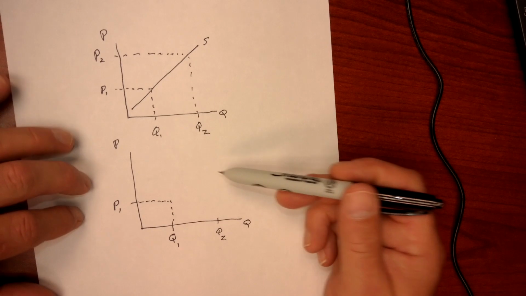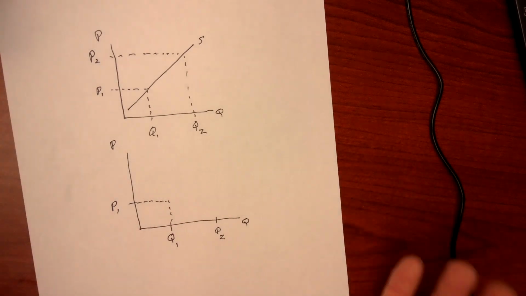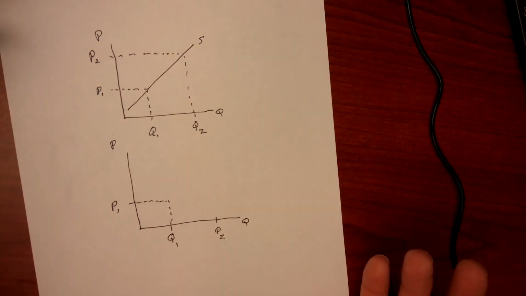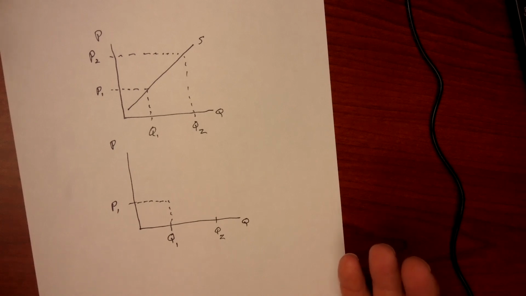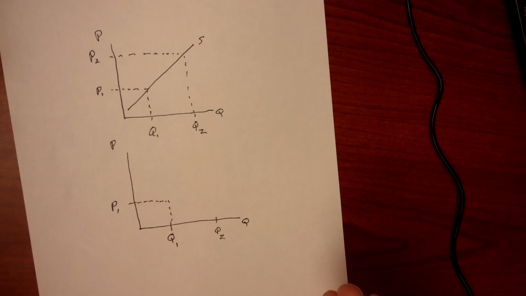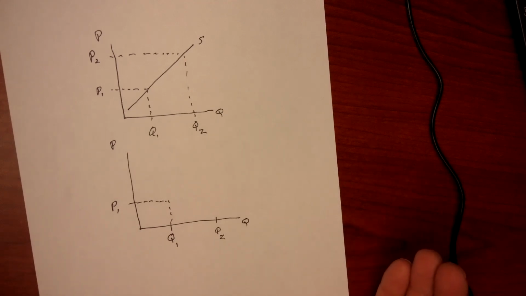Remember what fixed factors of production says. It says that if firms in the short run want to increase their level of output, the only thing they can do is cram more workers in a confined area. Well, if you cram more workers in a confined area, all the workers get less and less efficient, meaning that the cost to produce the last unit must be going up.